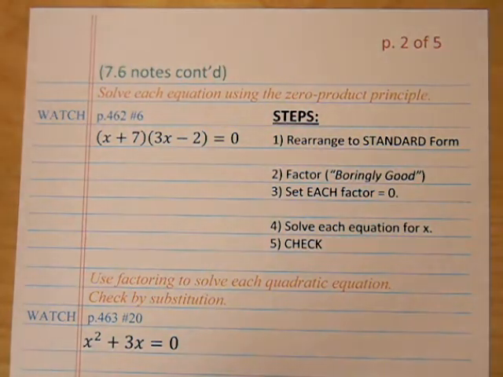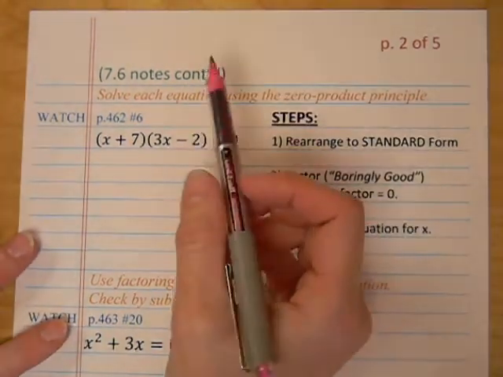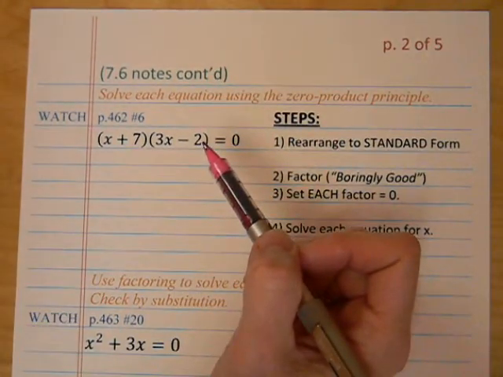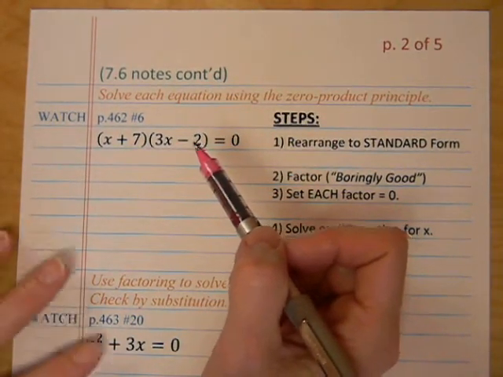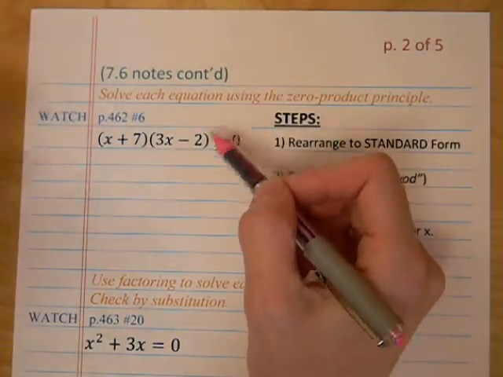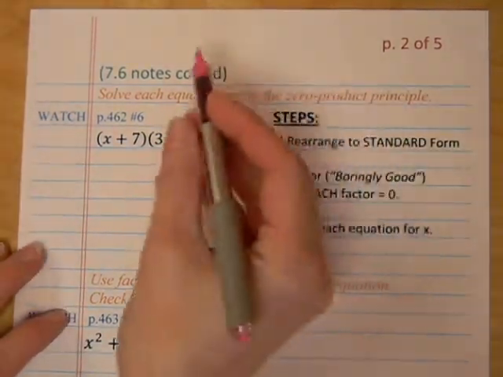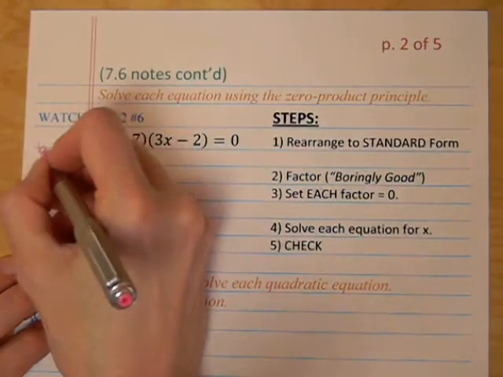On to page 2 of 7.6. So we set up this idea that if we're trying to solve a quadratic equation, we're going to want to factor and then use the zero product principle. So in the assignment, in the problem set, you'll actually start in factored form.